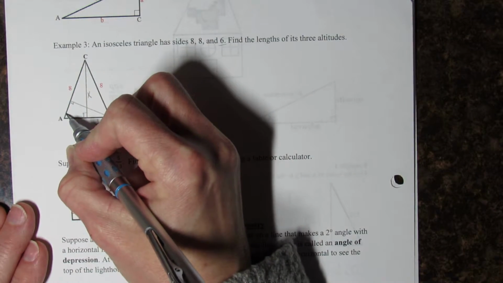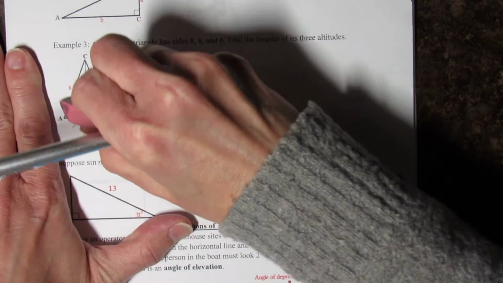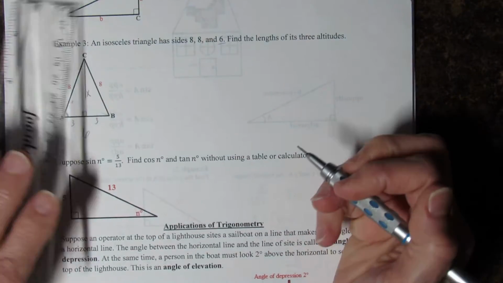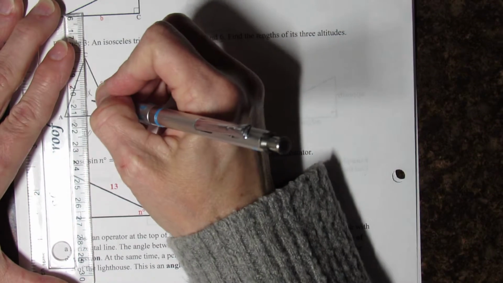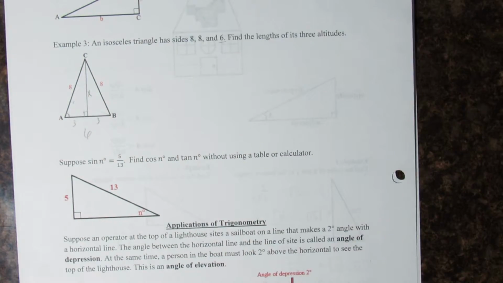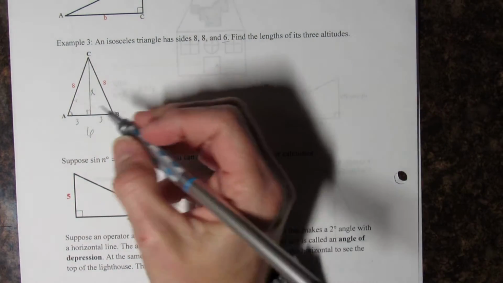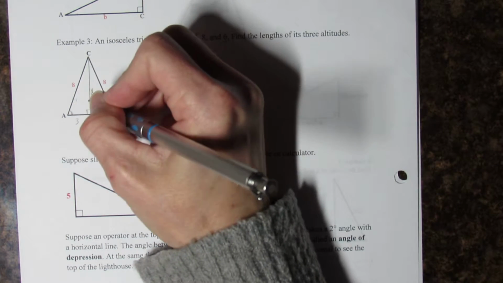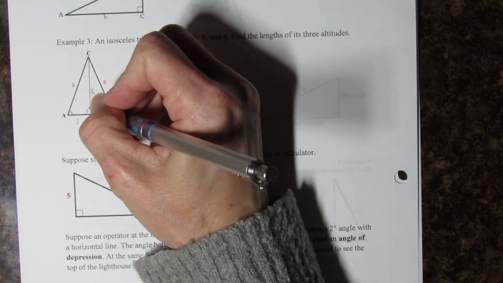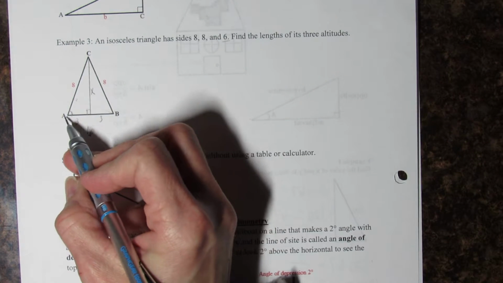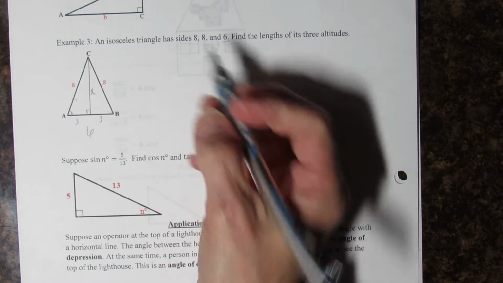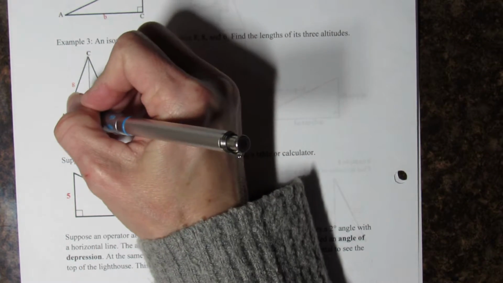I'll find out what angle A is. So let me just erase that other altitude for a minute because it's confusing. And let's just use what we know to figure out what angle A is. If I look at this right triangle here on the left side, I do know that one of the legs is 3, and I do know that the hypotenuse is 8.